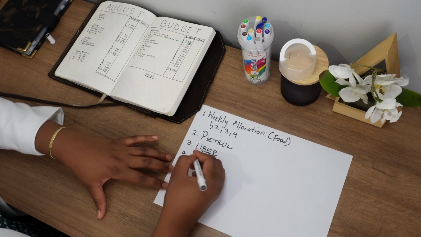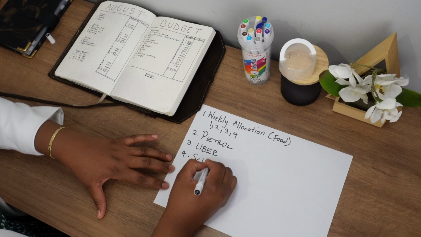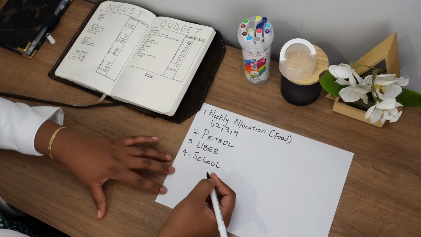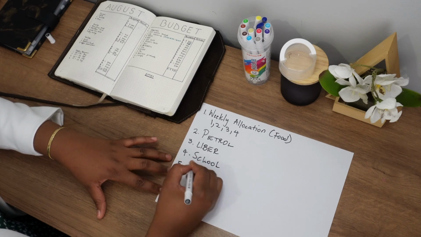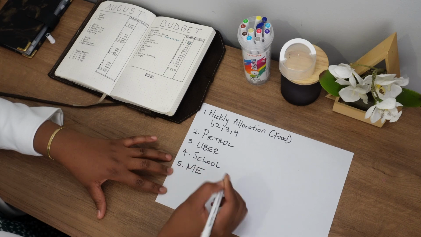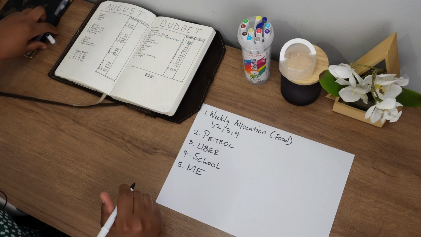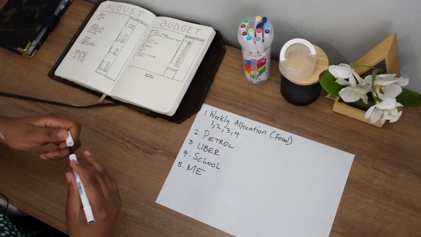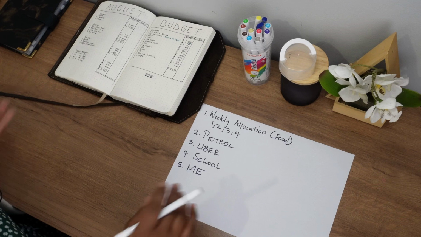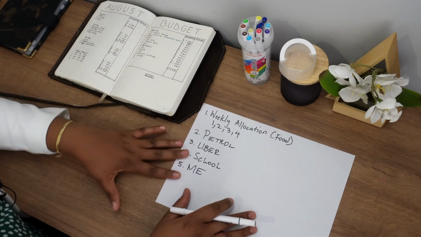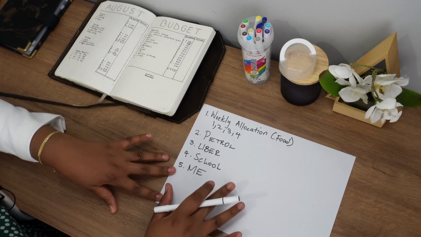Another one is school. And then the last one is me, because I now put myself in my budget so that I make sure that I'm prioritizing myself. Otherwise, if it's not budgeted for, it is not going to happen. So these are my categories for my cash envelope system.